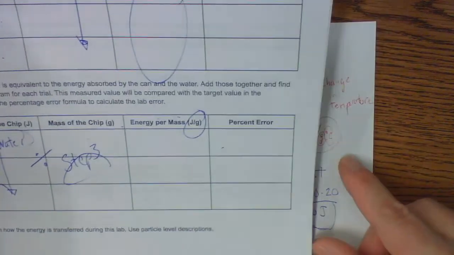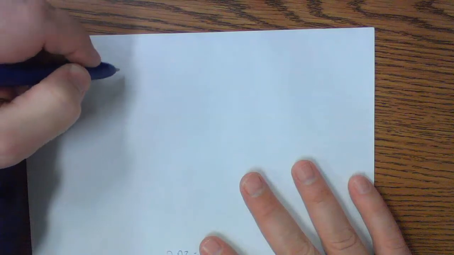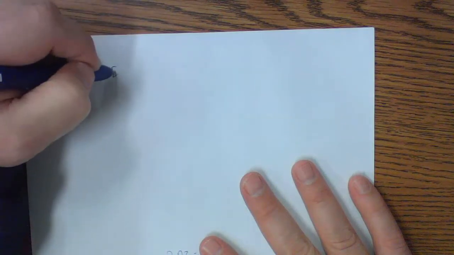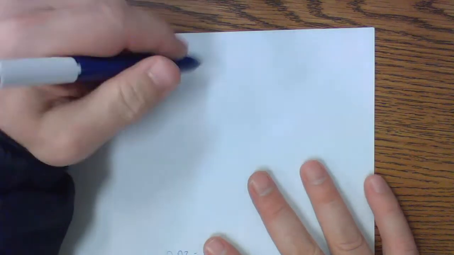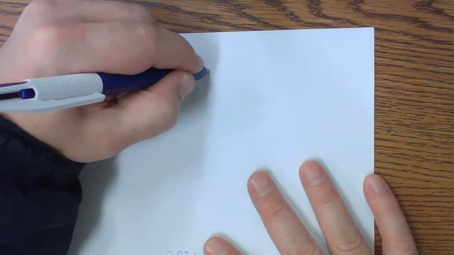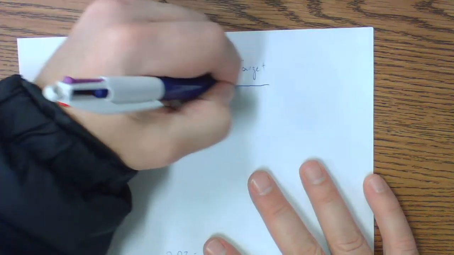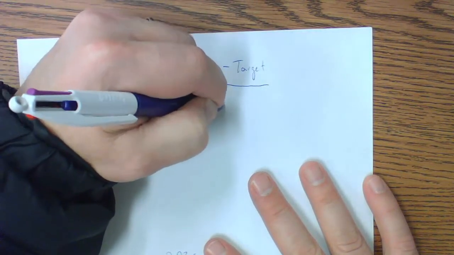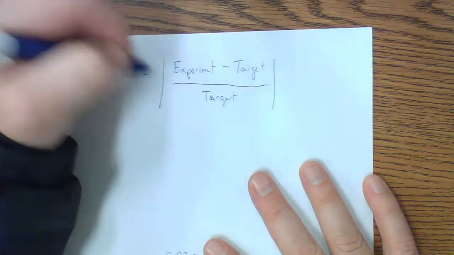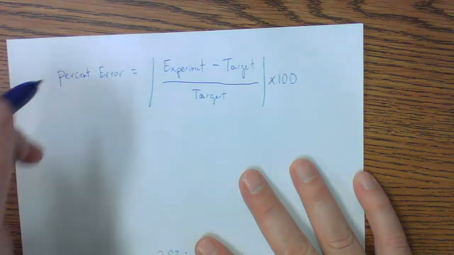Okay? So percentage error is the experimental value minus your target, divided by your target. We take the absolute value of that, so we don't care whether it's positive or negative. And then we times that by 100, okay, to make it into a percent error.